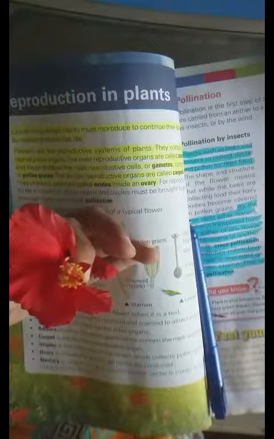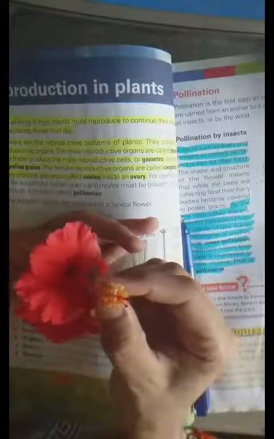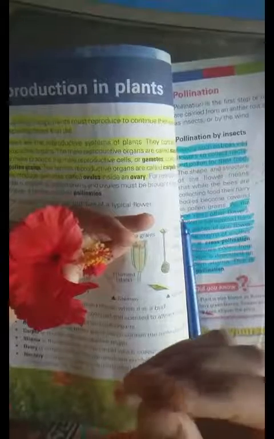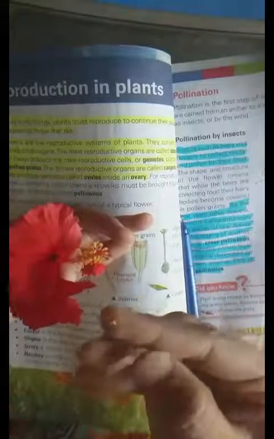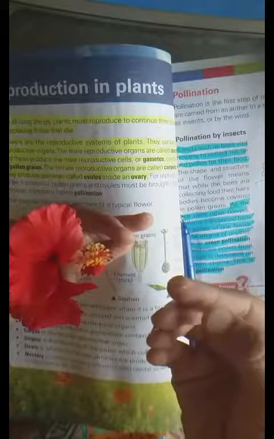Here, in the male part of the plant, is the structure called the anther. What is the anther? This is a male reproductive part, and here is another structure called the anther. And what is the function of the anther?